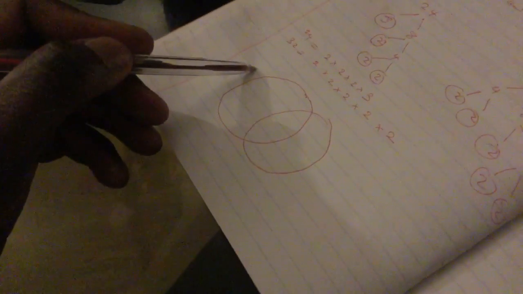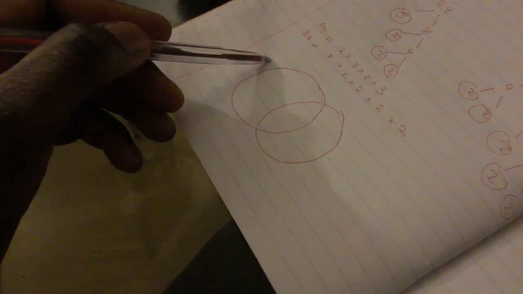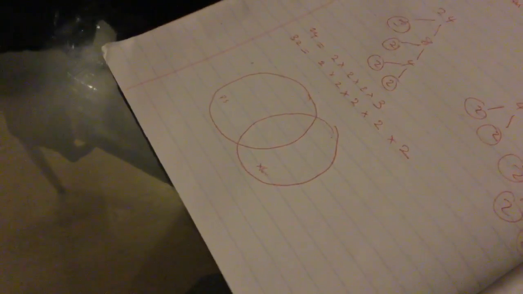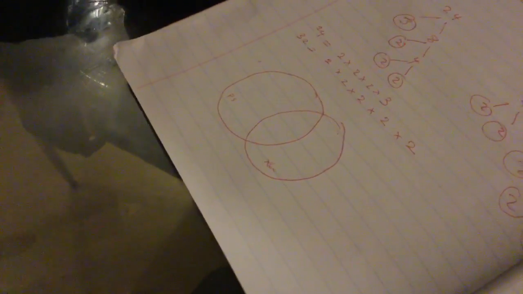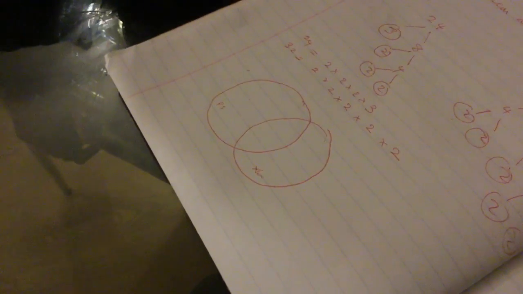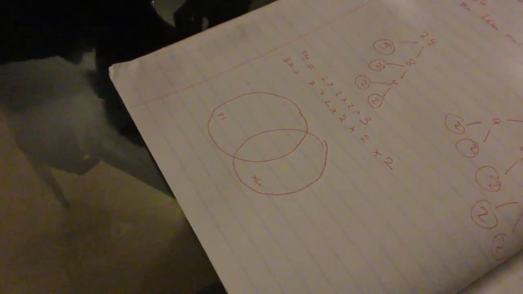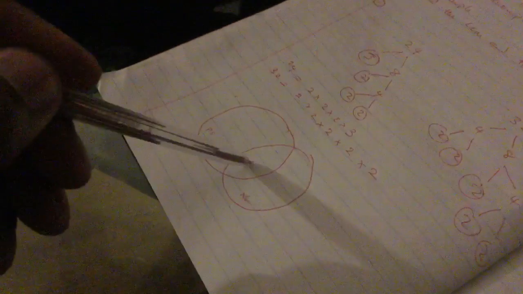Do you have a PlayStation or an Xbox? Yes. Okay. Let's say this circle here is for people that have got PlayStation, and this one here is for people that have got Xbox One. Some people have both PlayStation and Xbox. Where do you think I'm going to put them in this diagram? The middle. Yeah, okay, we're going to use that idea to build this up.